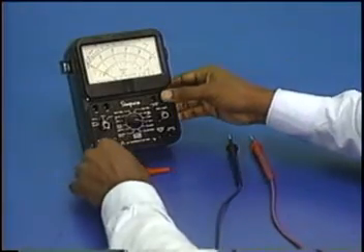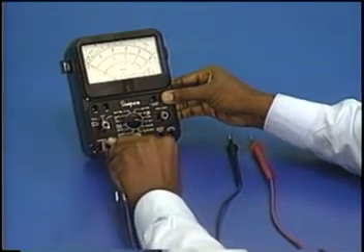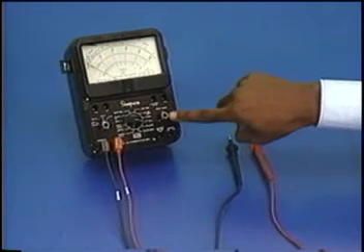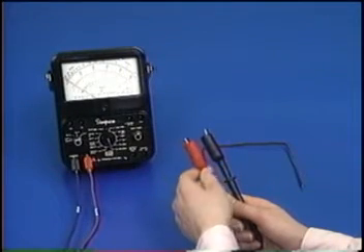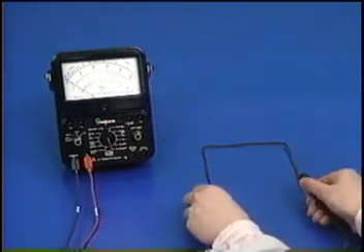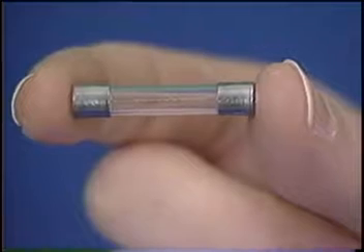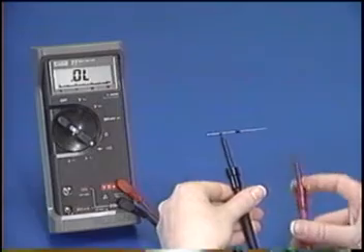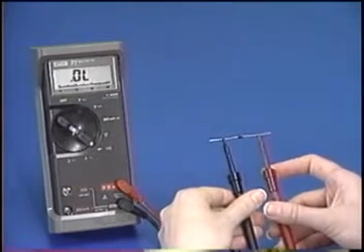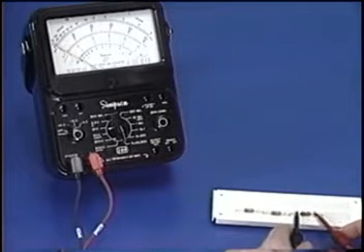In the last program, you were introduced to the basic setup, safety, and maintenance procedures for analog and digital multimeters. In this program, you will learn how to use analog and digital multimeters to check for continuity in wire, fuses, and transformers, as well as checking the bias of diodes. You'll also learn how to use both multimeters to measure resistance.